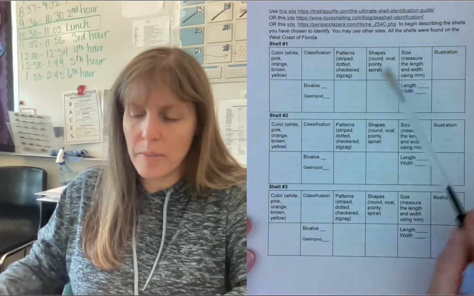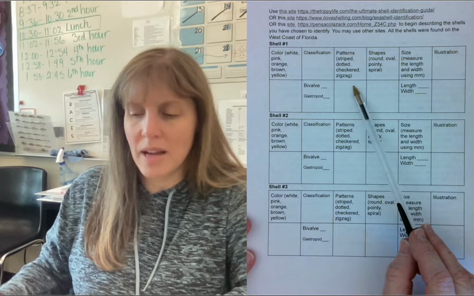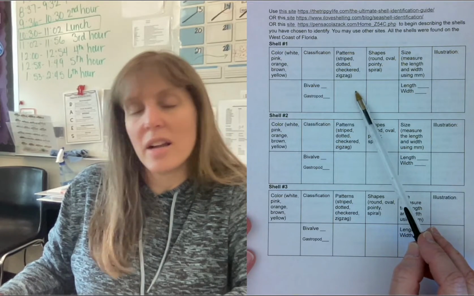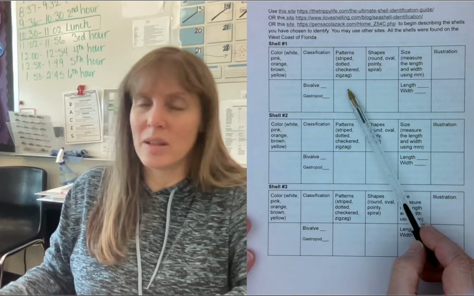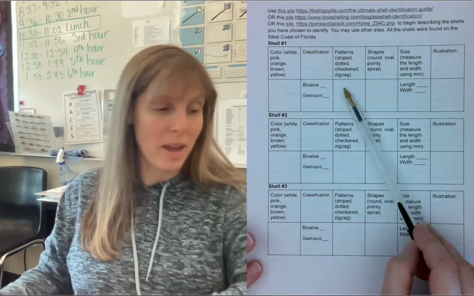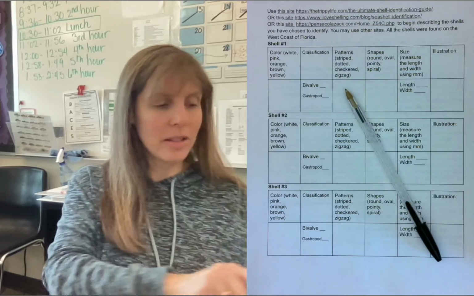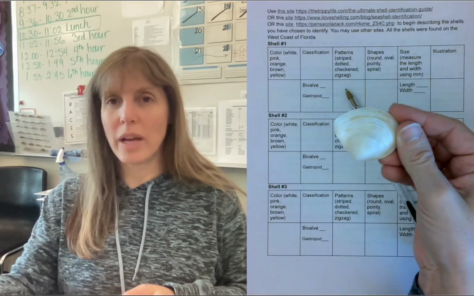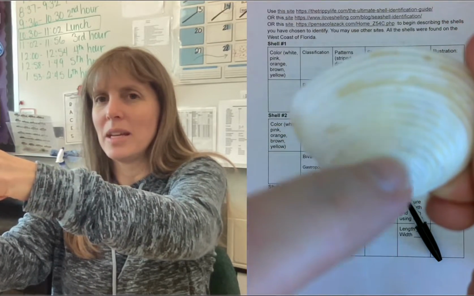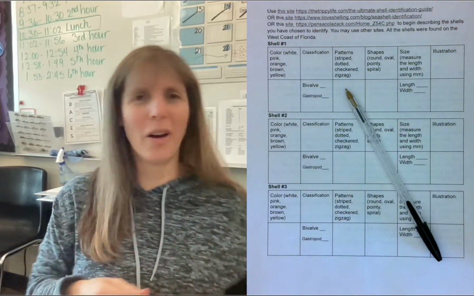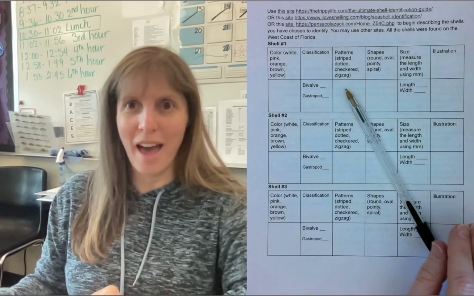And then make a note of the patterns. Is it striped? Is it dotted? Is it checkered? Does it have zigzags? You can use more than just those terms. Like, is it bumpy? Does it have rings? Oh, by the way, clamshells, when they have rings, it tells how old they are. Like tree rings. See how it has grooves? You can count, and you can tell how many years old this is by those lines. Oh, cool, right? Bet you didn't know that.